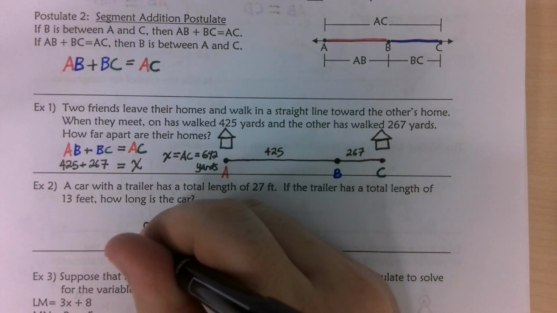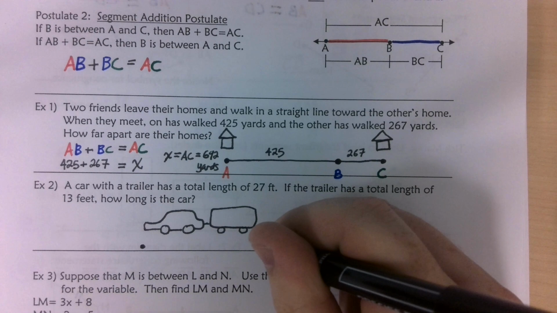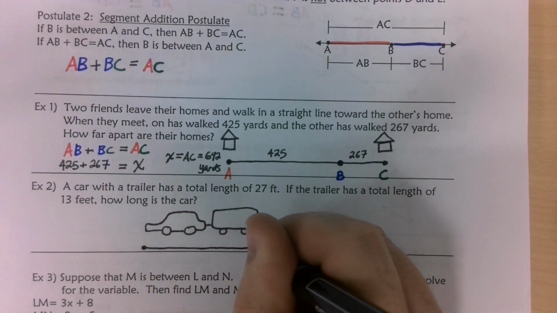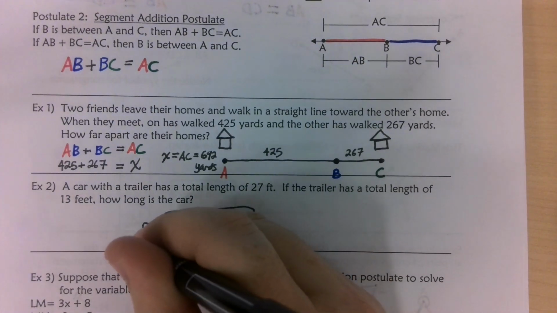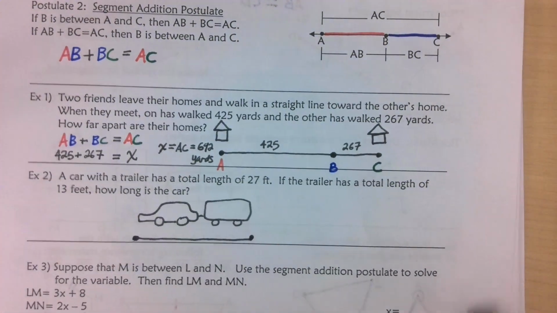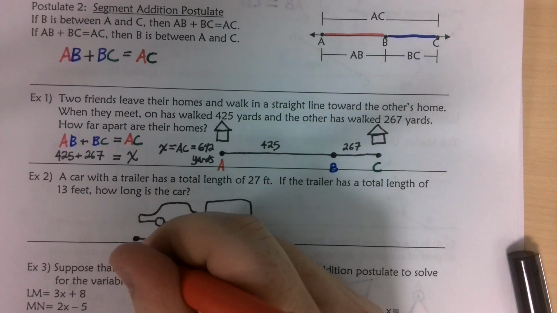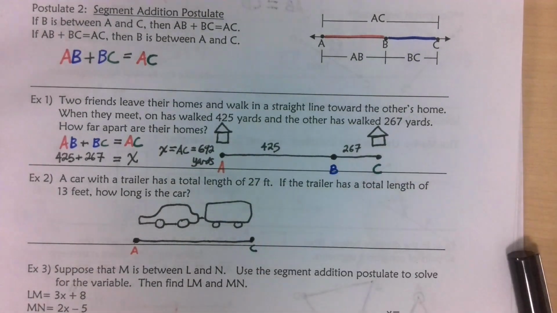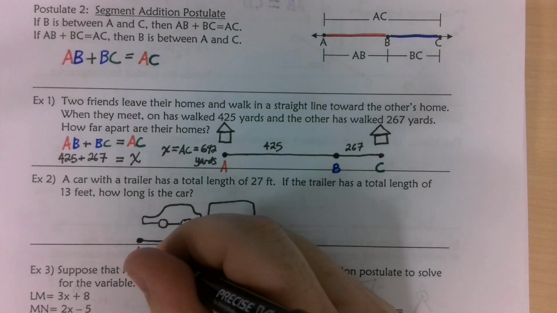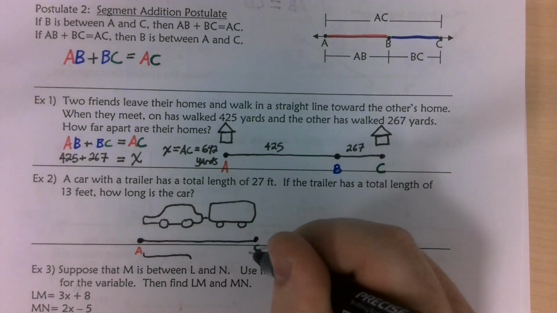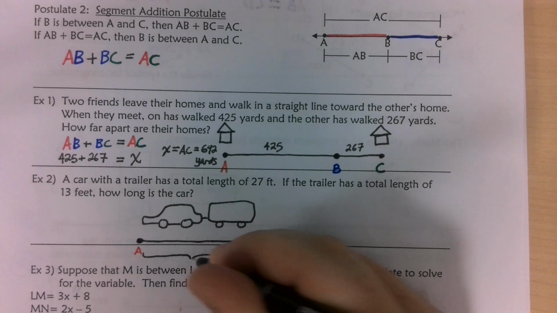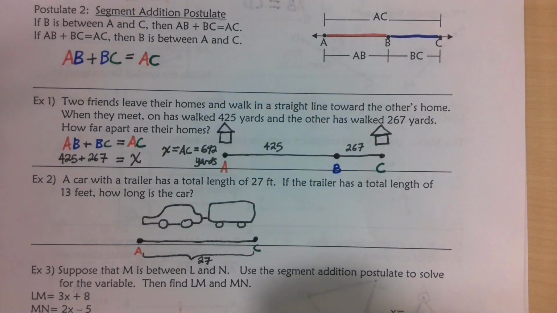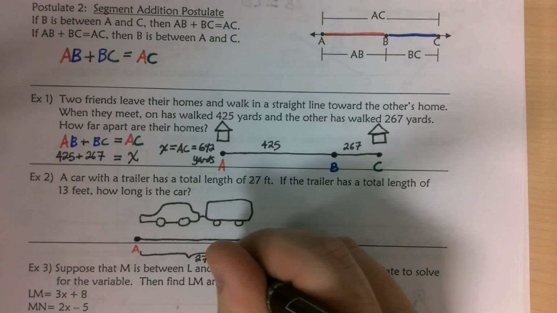So this time we're not given just the individual segments. We're told that the entire thing is 27. There we go. This entire thing, which I'm going to call AC, again, because it's what we're used to, is 27 feet long. I'm going to use this curly bracket to denote that these two together will make 27. And we'll call that 27 feet.